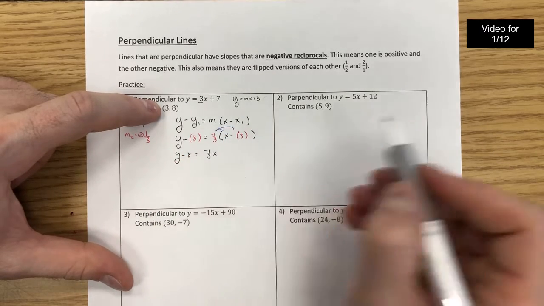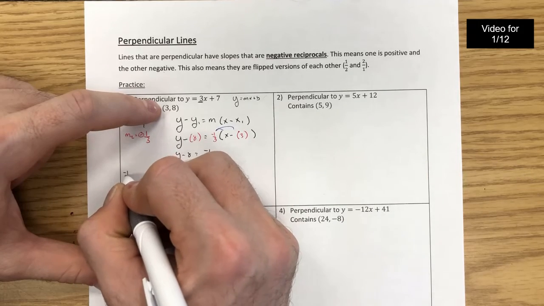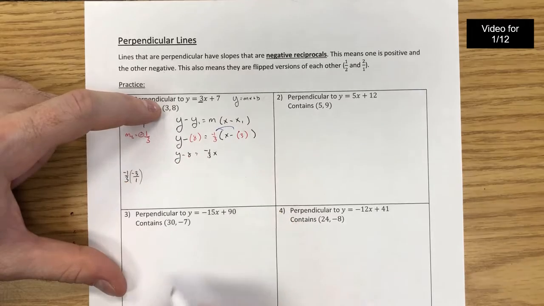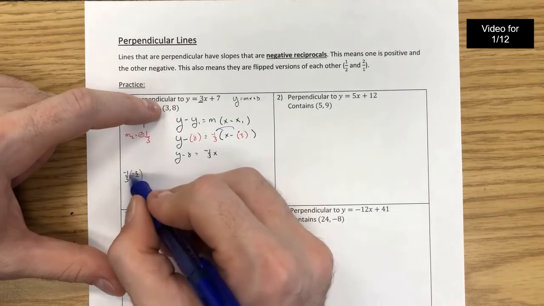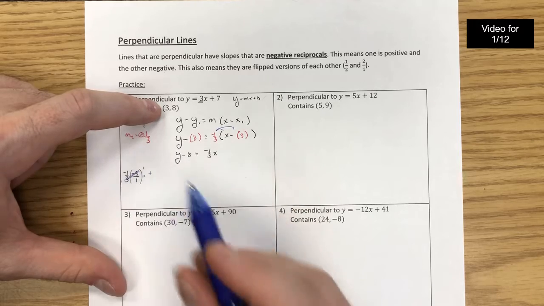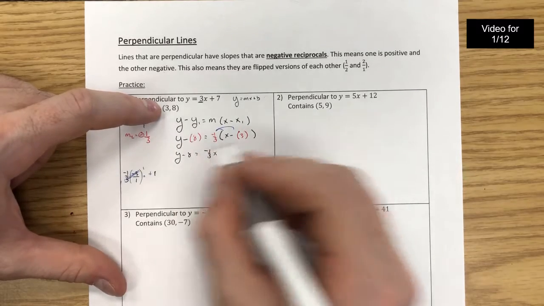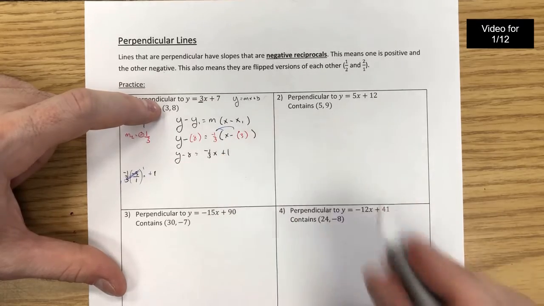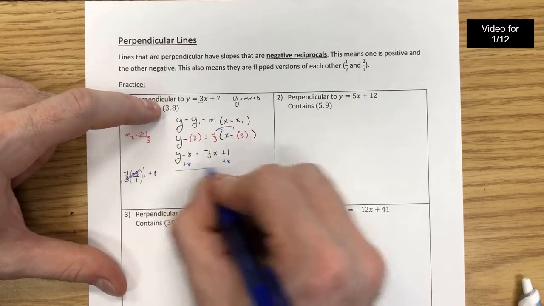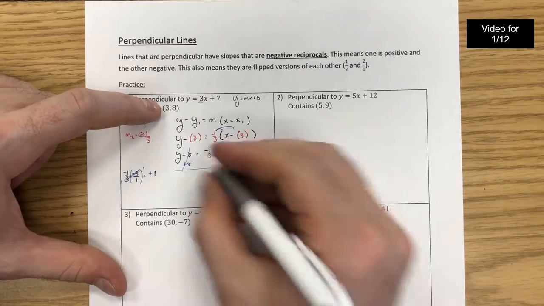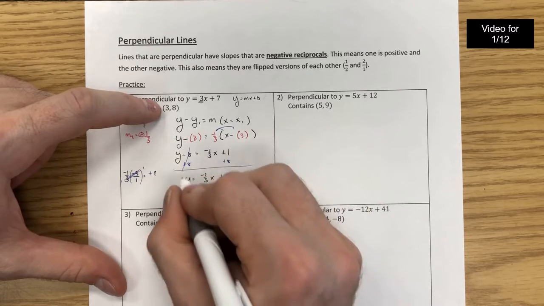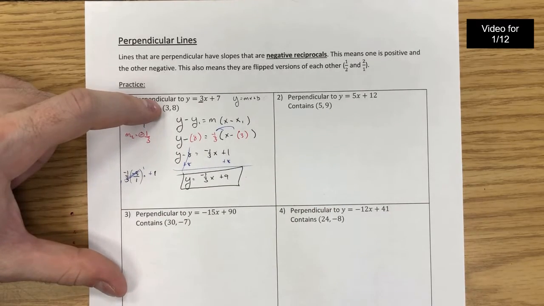Let's see, 1/3 of 3. I know that negative is going to end up being a positive, and those 3's are going to turn into a 1/1, so it's going to end up being a positive 1 plus 1. Perfect, and I'm going to add 8 to both sides. So I get y is equal to negative 1/3 x plus 9. There we go.